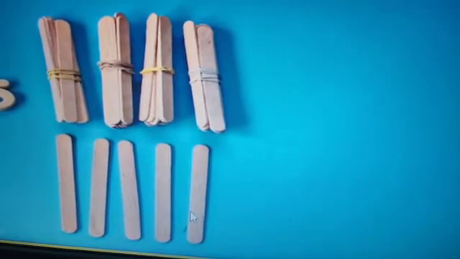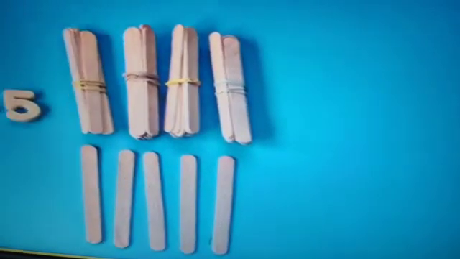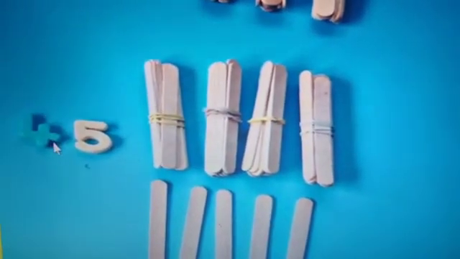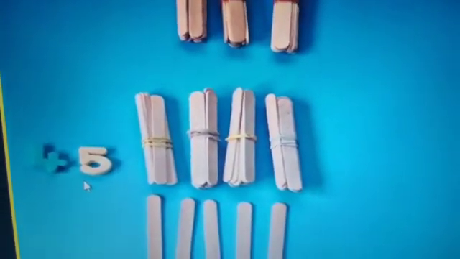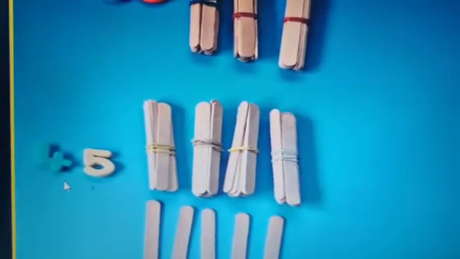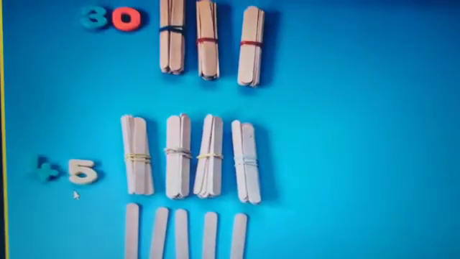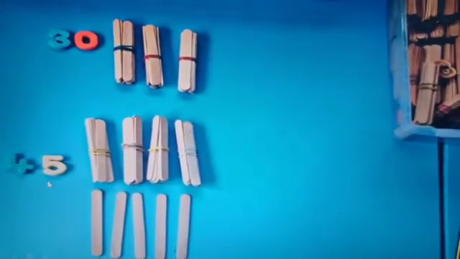What's my number? Right. 4, 5, 45. So my number is 45. Now let us move on.